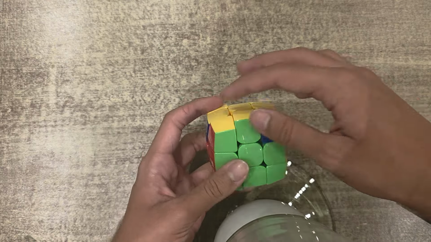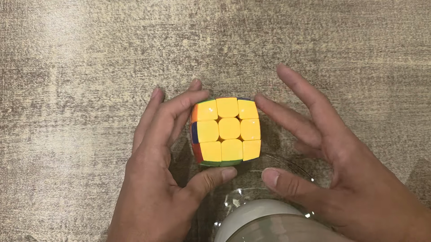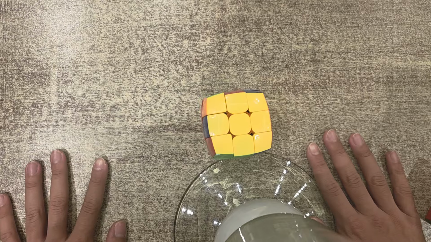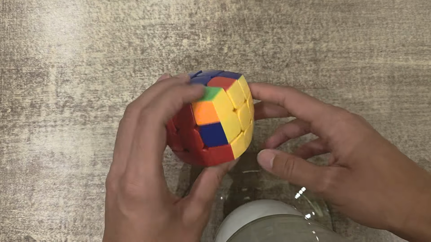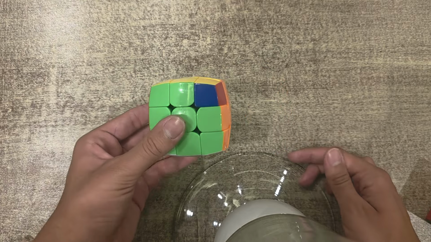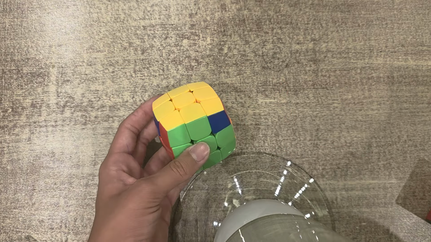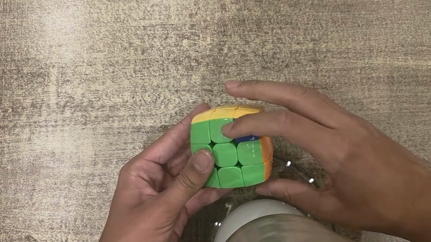Another way to solve the top layer corners which have no headlights whatsoever is to just hold it from any angle and perform this algorithm, which just does a diagonal corner swap, which goes like this.